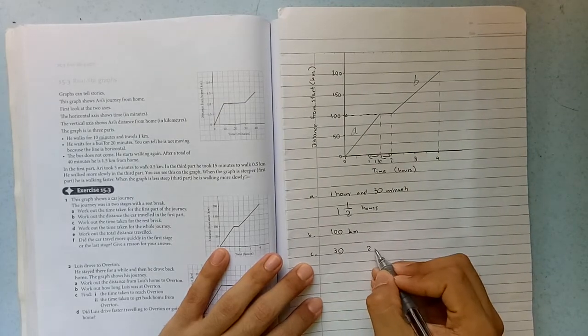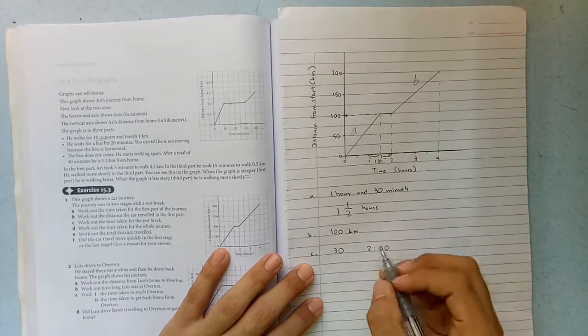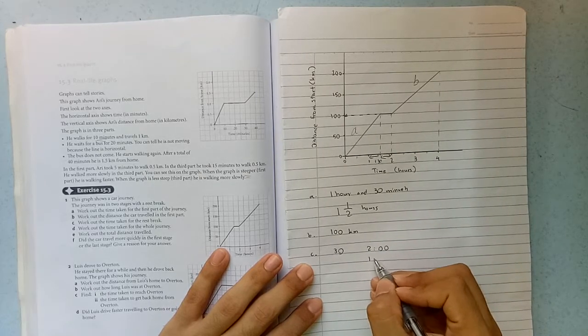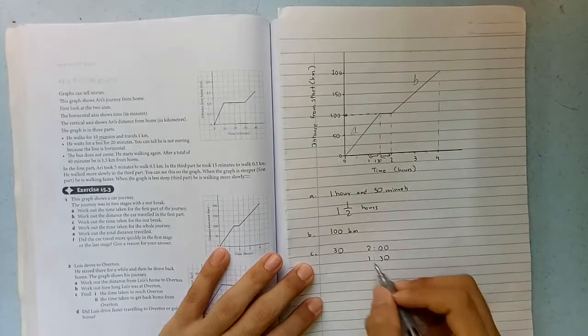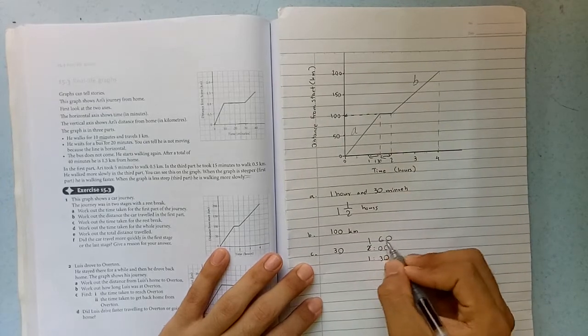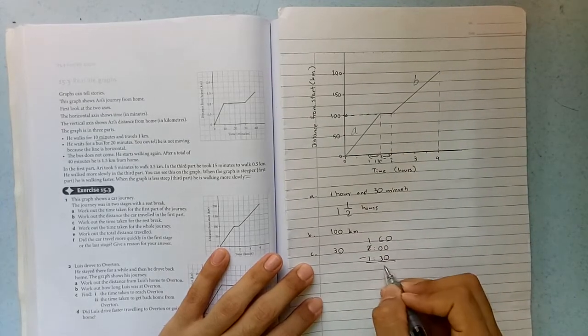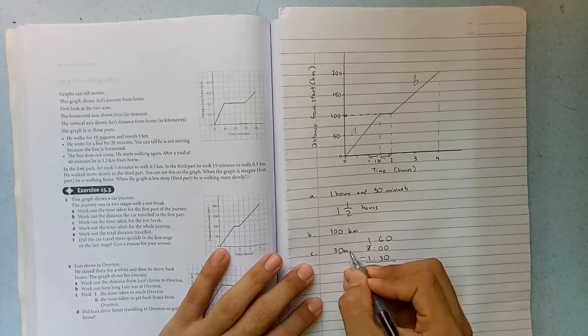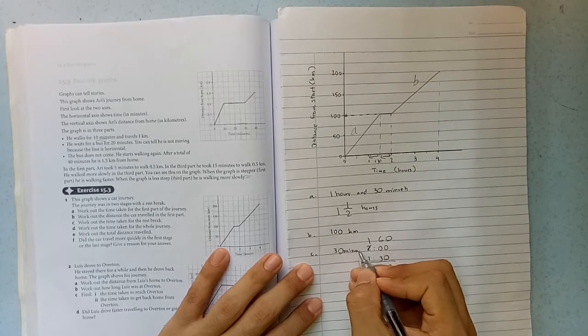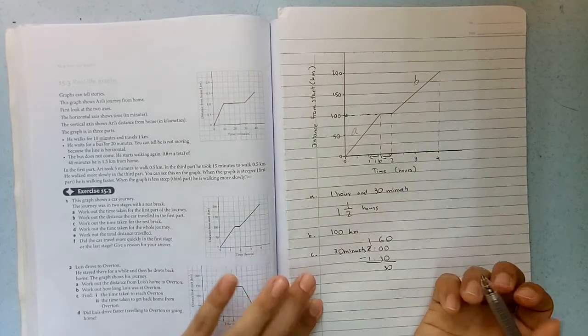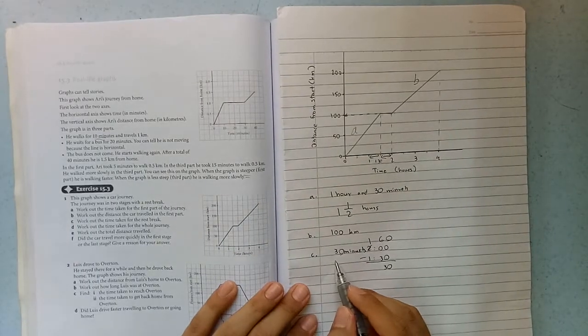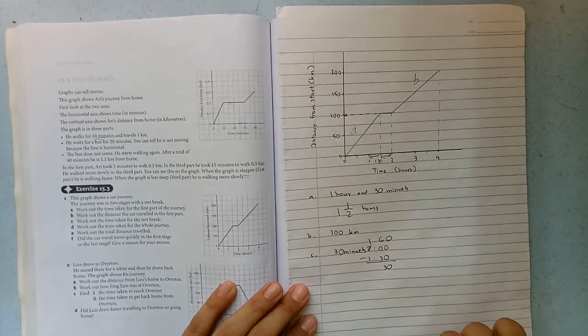If you do not understand, you can just minus off like this. 2 hours minus 1 hour 30 minutes, which is here. So just minus off, 60 minus 30 is 30. So that's why I say 30 minutes. Okay, so the car rested for 30 minutes.